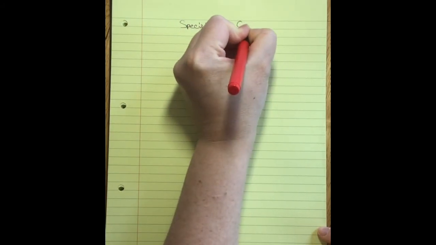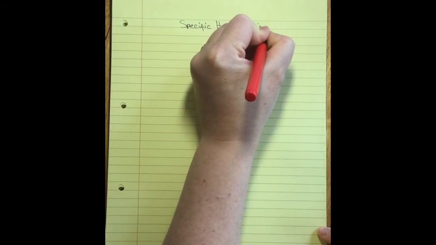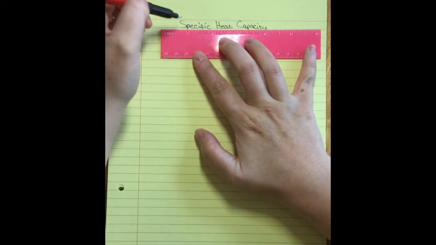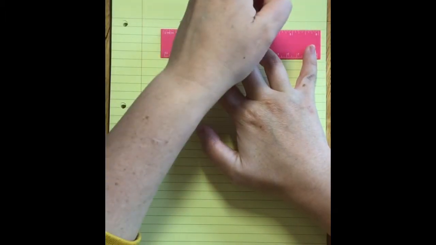And here are a couple of worked solutions for those specific heat capacity questions from the National 5 Properties of Matter booklet that I have linked in the description below. So we will be working on specific heat capacity. I'm going to start with some very standard questions and then do a couple of tougher examples.